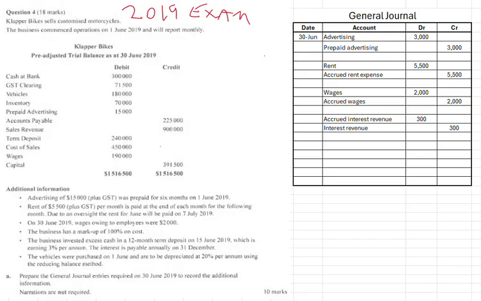Okay, final one, number 5. We've got some vehicles that we purchased start of June when we started business operations. So if we go up to our TB, they're worth 180k, and we depreciate them at 20% using the RB method. There is no ACDEP here because it's a new business, and so therefore we haven't allocated any depreciation prior to that. So step 1 here is let's work out our annual depreciation using our formula, 20%.